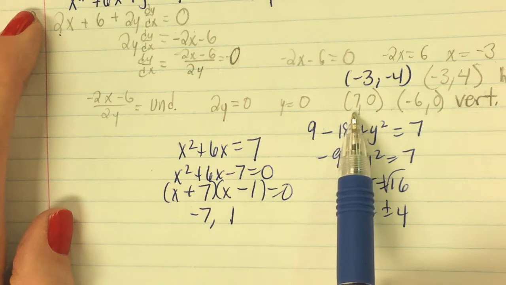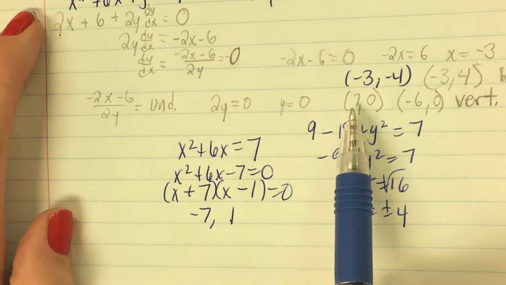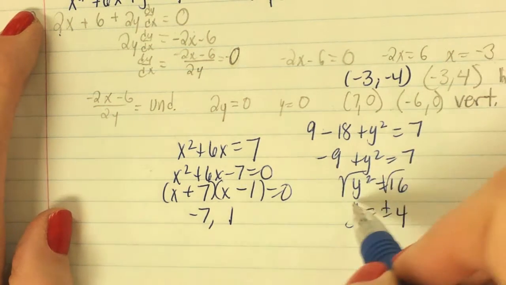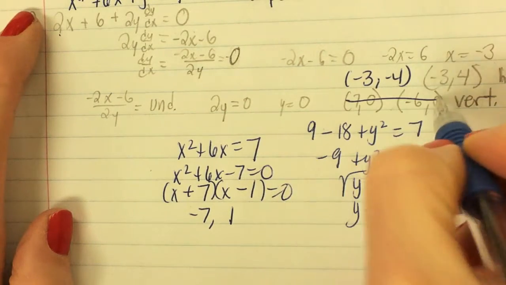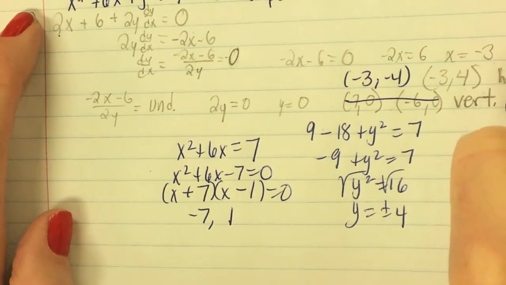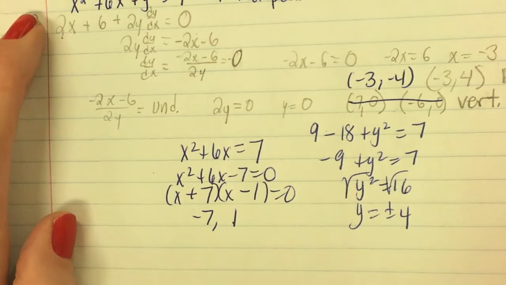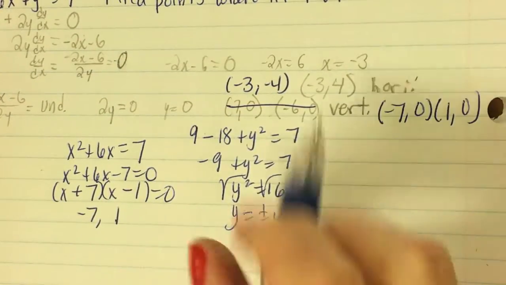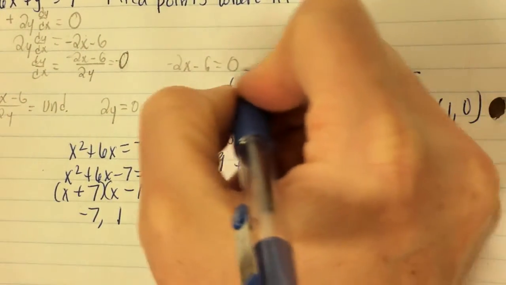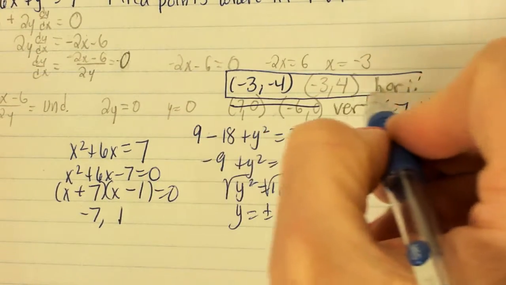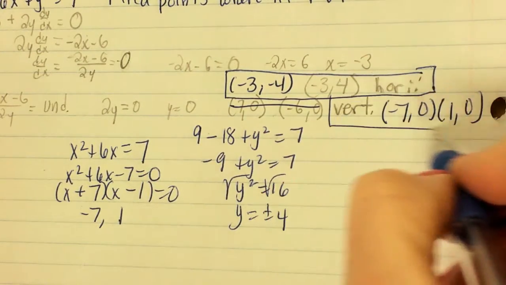This is a 1, right? Okay, so we have, yeah, not quite. You just didn't factor it right, did you? That's okay, we'll fix that. So that should be at negative 7, 0, and at 1, 0. So here would be the horizontals, and here would be the verticals.